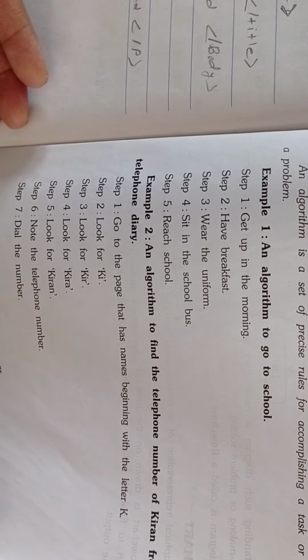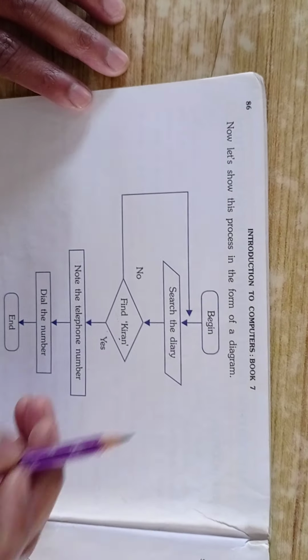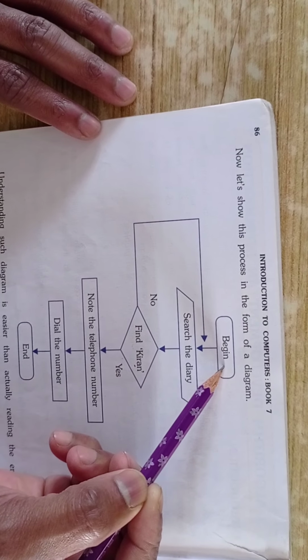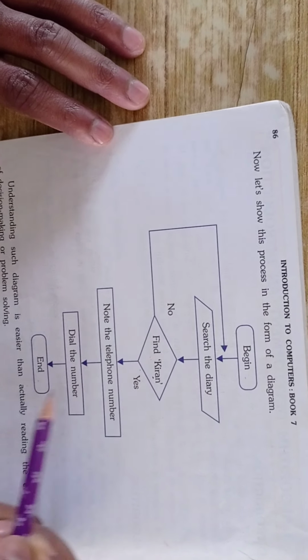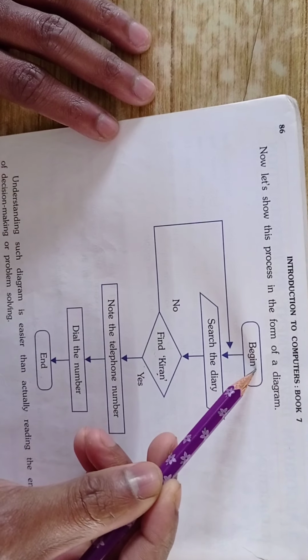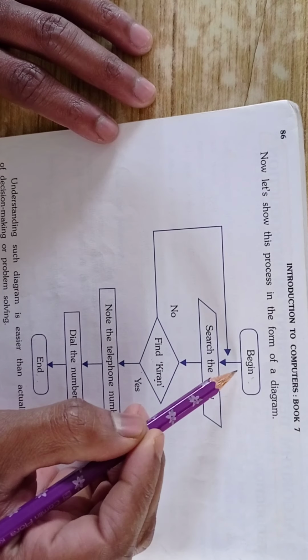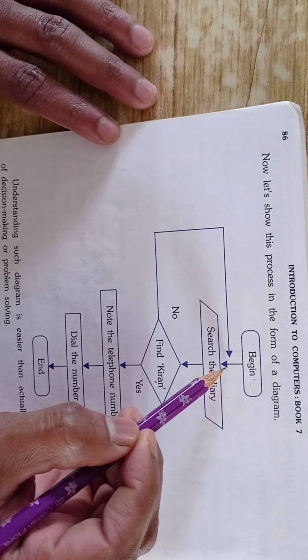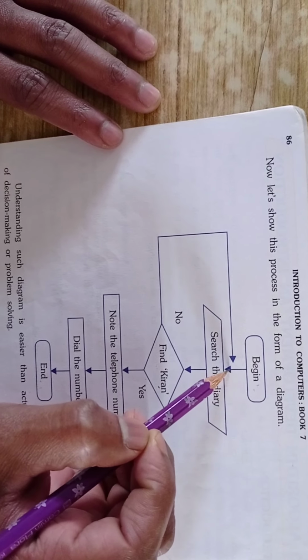Now if you want to convert it into a flow chart, okay, इस अल्गोरिदम को हमें फ्लो चार्ट में लिखना है. So how can we do this? So look at here. Begin, it is called terminal and this is also terminal. So this terminal we will use to start an action or to end an action. So first we will start with begin, then our flowchart goes down. That's why we will draw here a flow line, ये flow line.